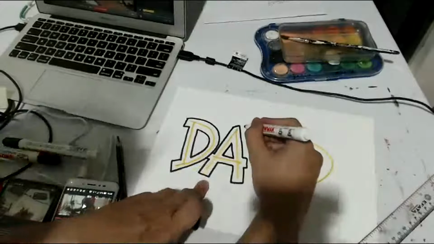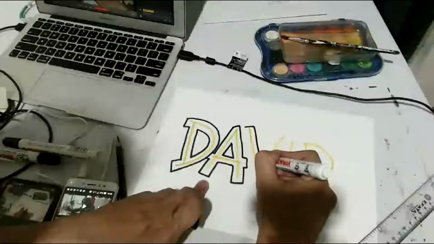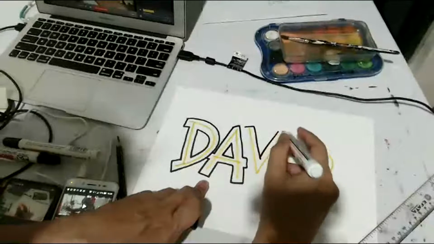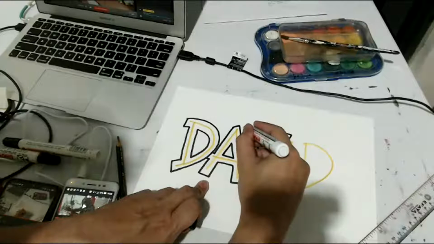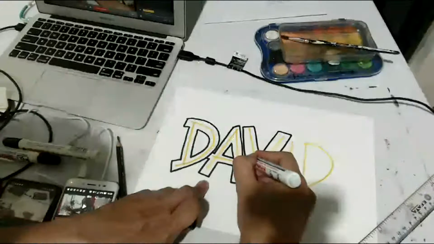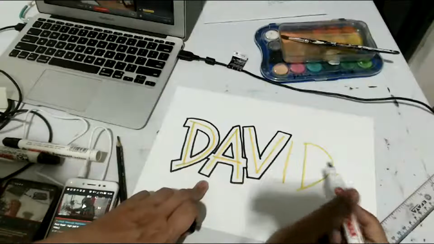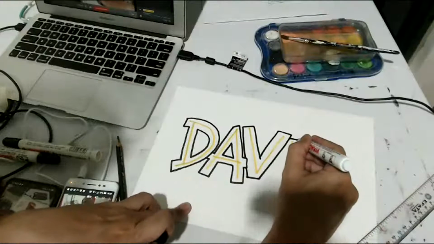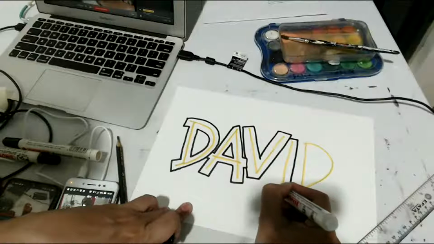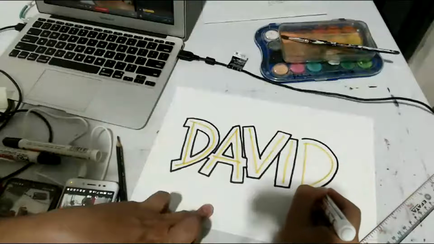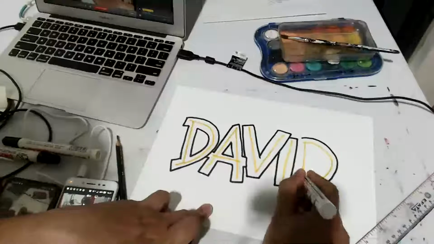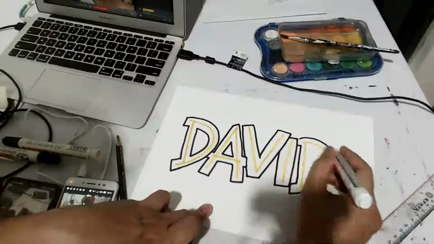Okay, this is the simple way to make your letter become fatter because you added some skin outside it like that. And then I put the outside line of this sketch like that.